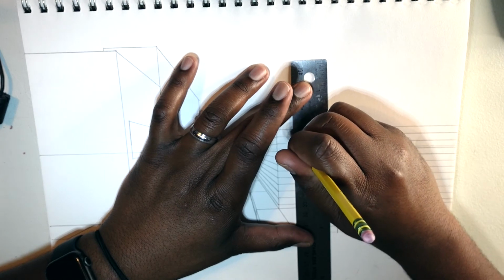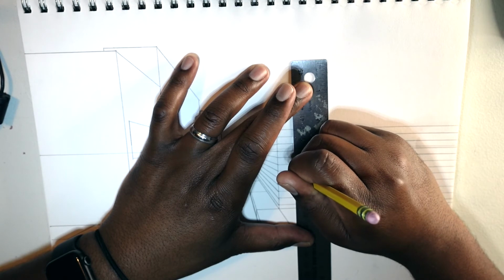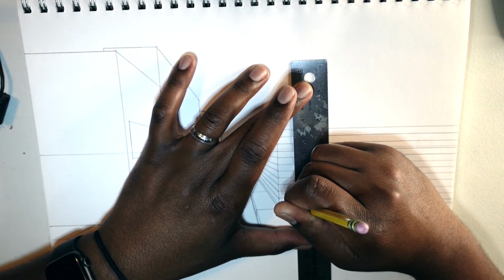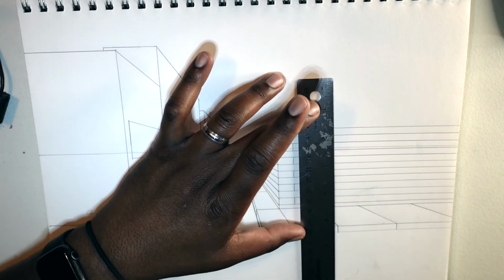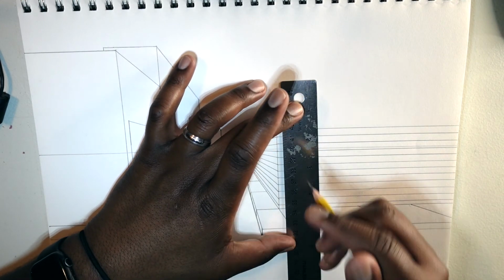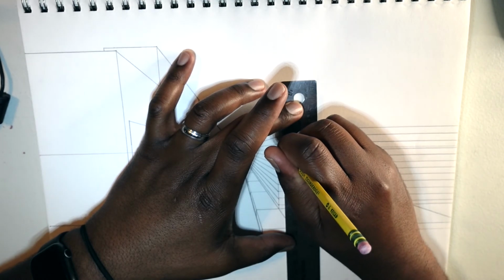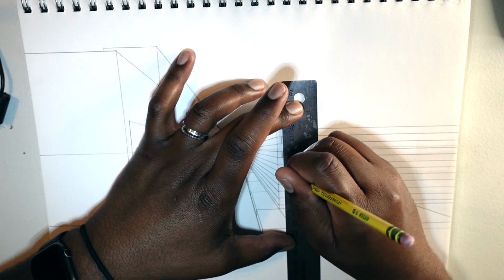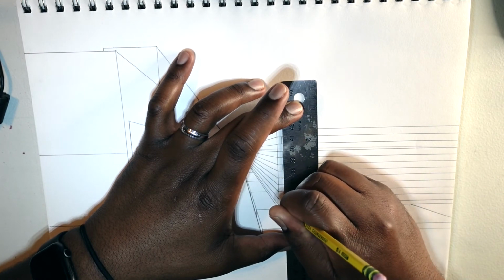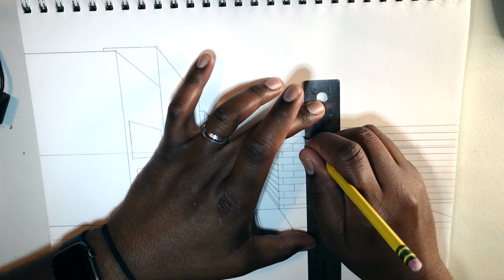So first step in the brick is drawing your line, every other line. Just like that. Then we're gonna kind of skip that and skip every other one. So now we're going to come here. Just like this. And keep it going.